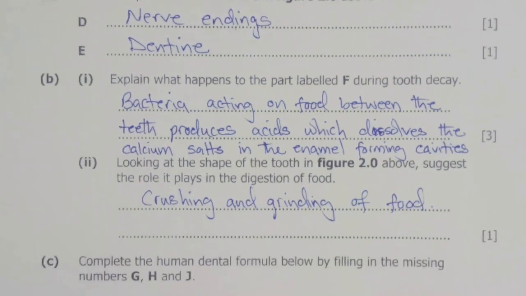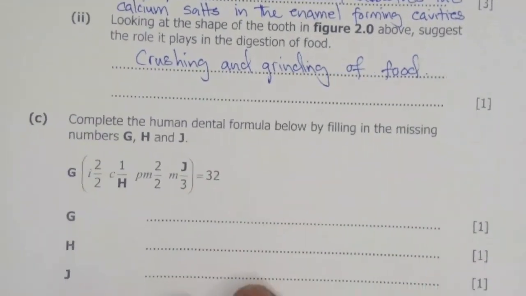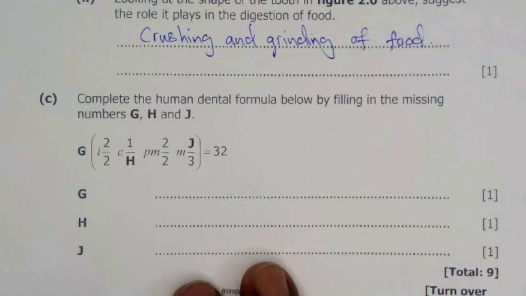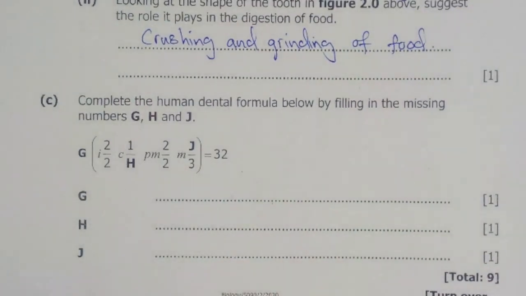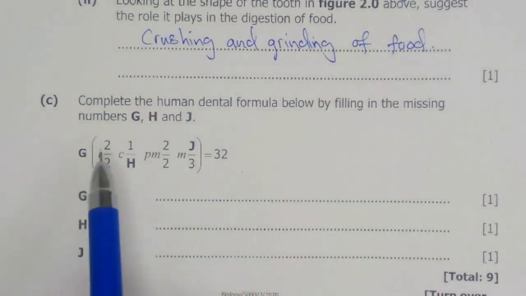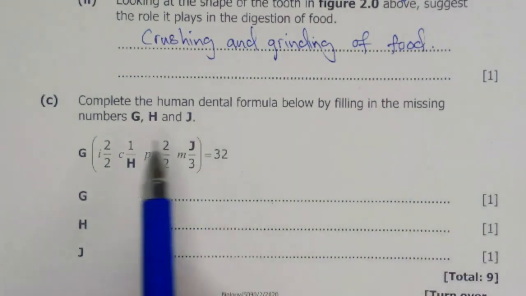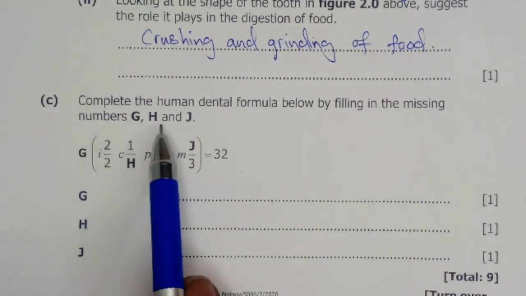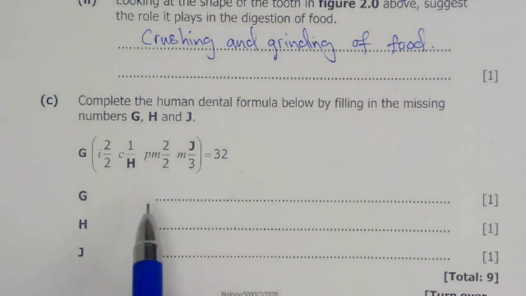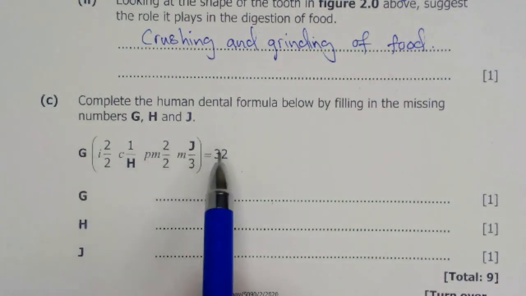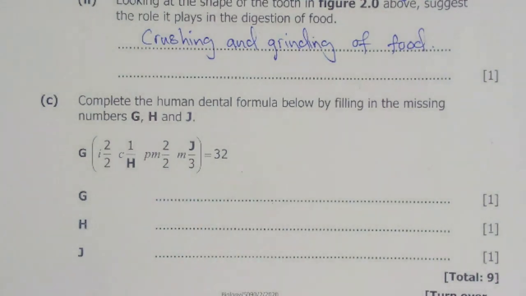So the next part of the question is question number C. So question number C, we have complete the human dental formula below by filling in the missing numbers G, H, and J. So we have the dental formula here, and for the human tooth we have 32 teeth which are present.